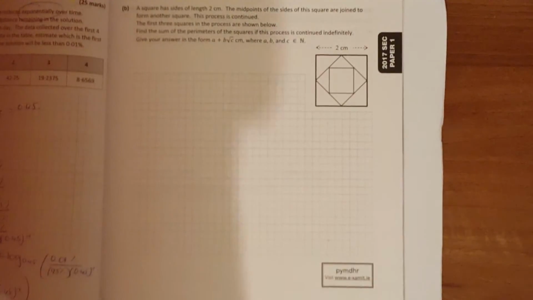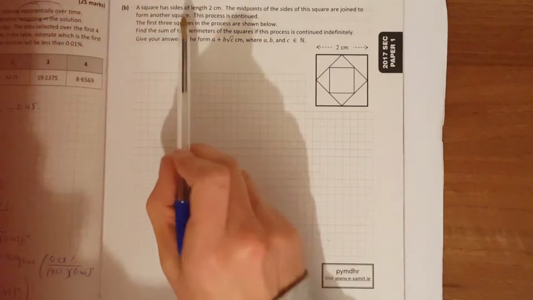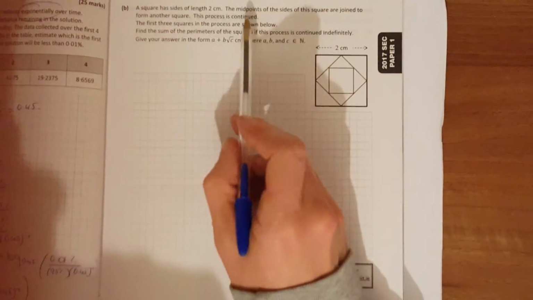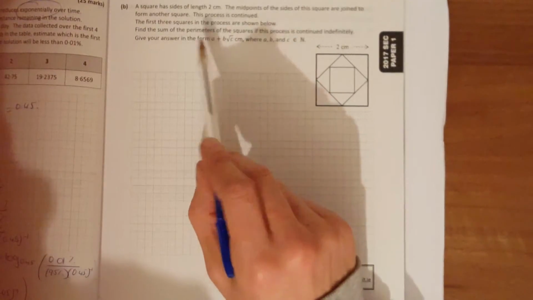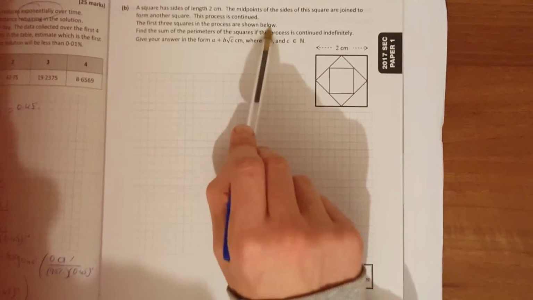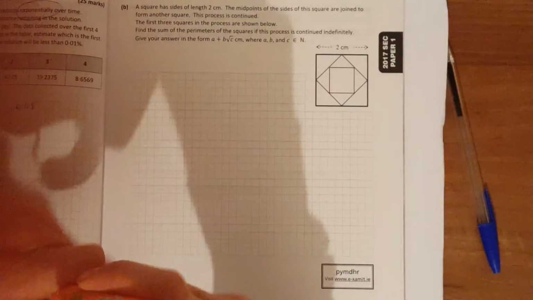Now, the second part of this question is another sequences and series problem. A square has side length 2. The midpoints of each side of the square are joined to form another square, and the process is continued. The first 3 squares in the process are shown below. Find the sum of the perimeters of the squares if the process is continued indefinitely.